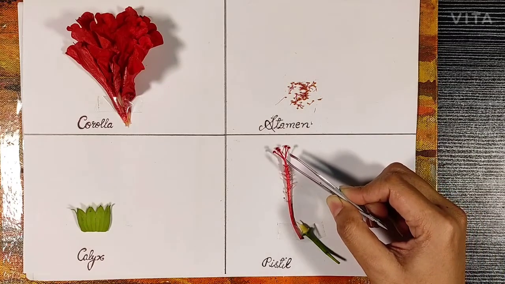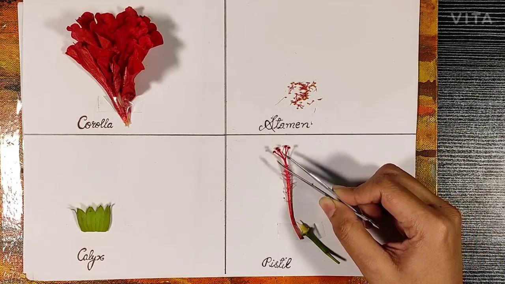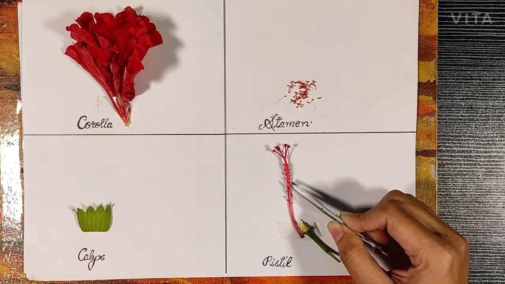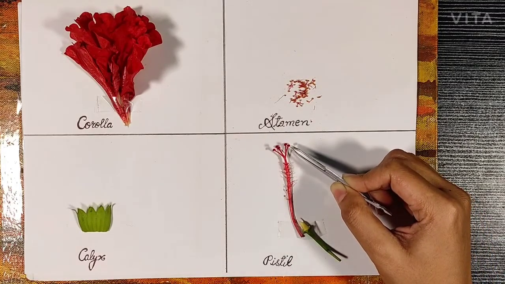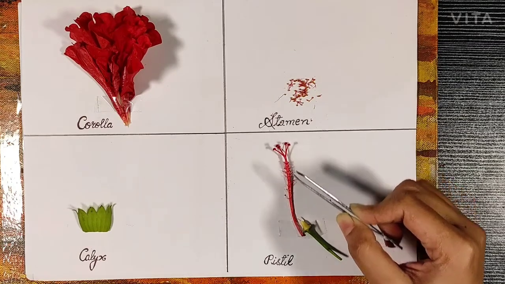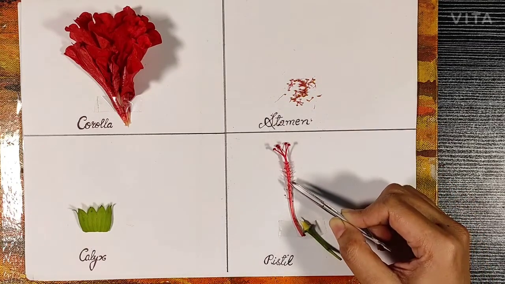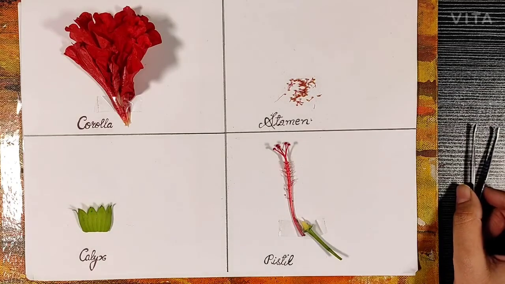Pistil has 3 parts. Stigma, style and ovary. Stigma is the landing place for the pollen and the tube through which the pollen reaches the ovary is known as style. So these were the main parts of a flower.